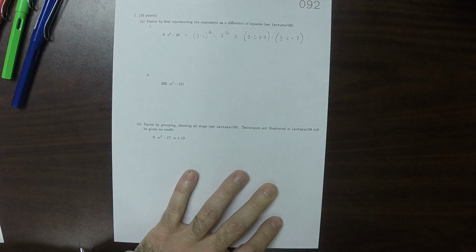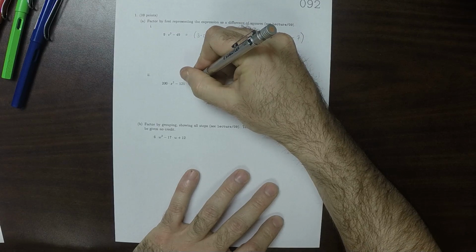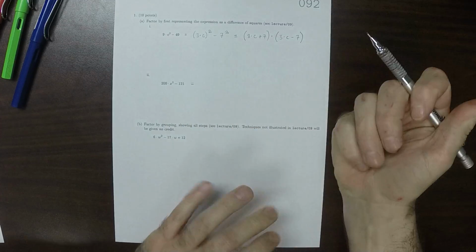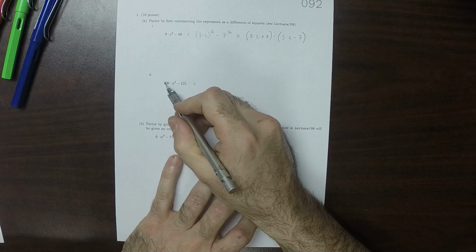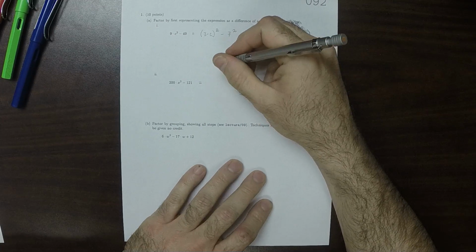For this one, same thing really. The only disturbance, I suppose, is that 200 doesn't have an integer square root like 9 does, so that's a bummer.